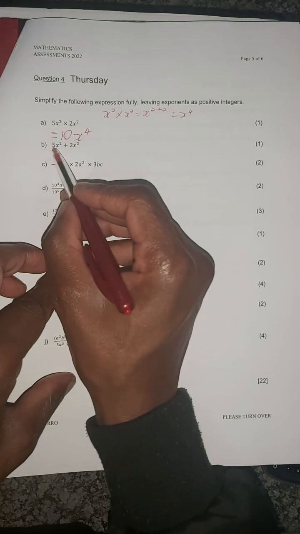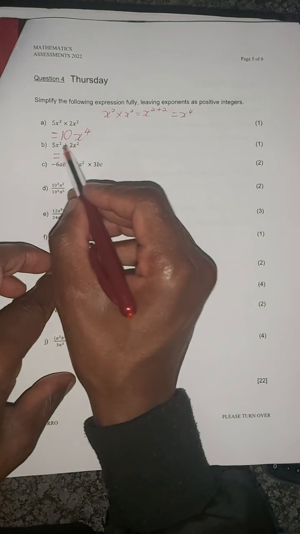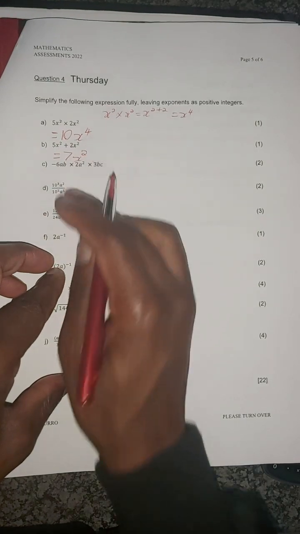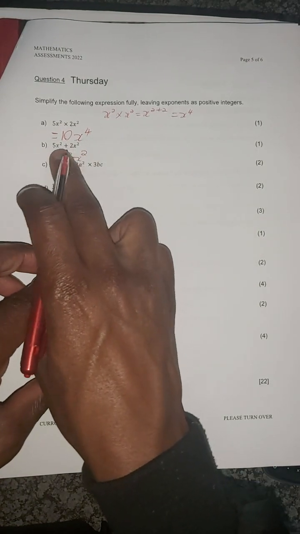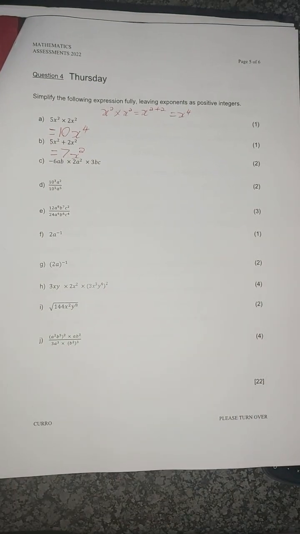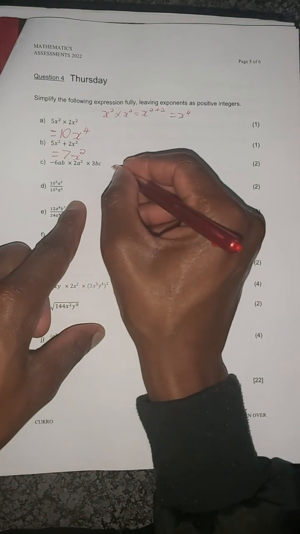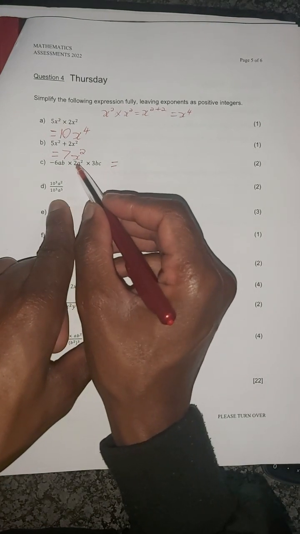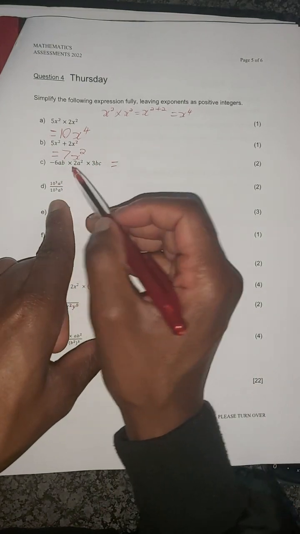So the answer here is simply going to be, what is 5 plus 2? 5 plus 2 is 7. 7 of what? 7 of x squared, because we are adding the two like terms. Does that make sense? All right, let's go to C. For C, what we'll have is multiply this one with this one first, and then the other answer multiplied by this one. So, like I always say, we start with the coefficients first.